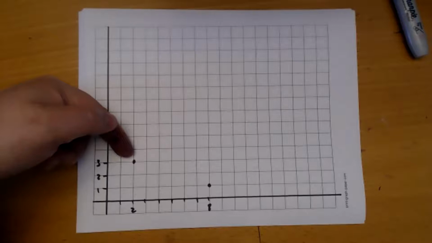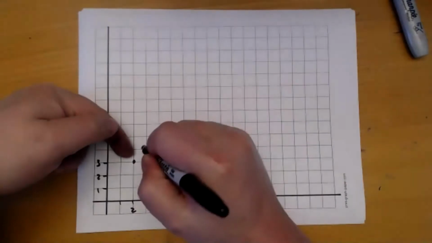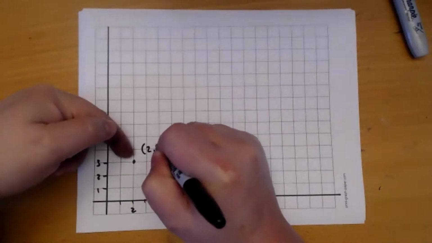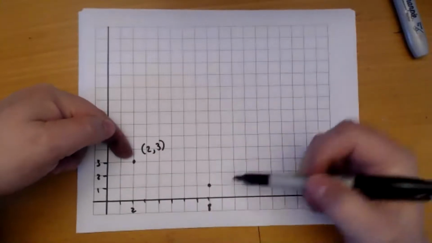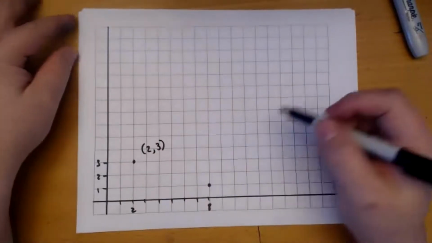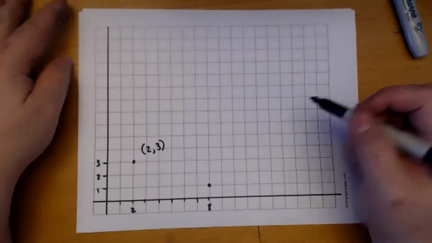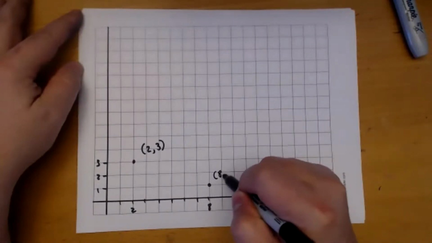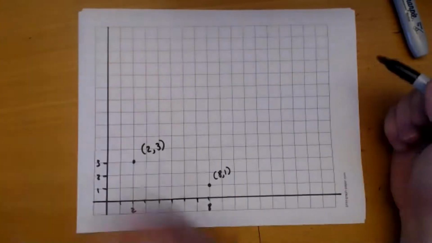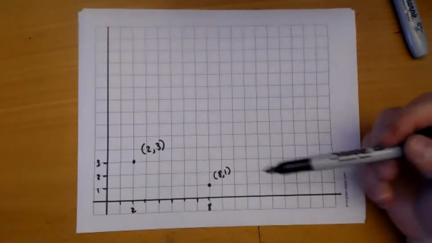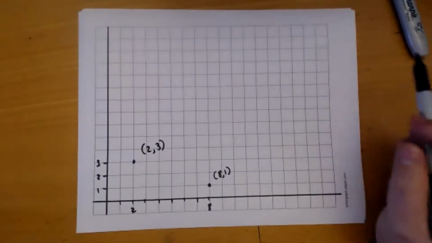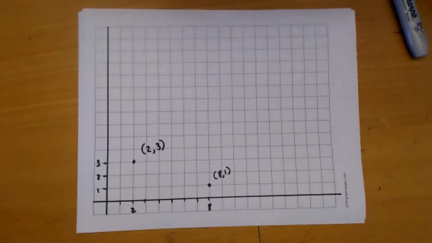Is it 2 and 3? 2, 3? Yeah. And what's that coordinate? 8, 1. And you could use the formula now to find those two coordinates, to find the midpoint. Go ahead and do that.